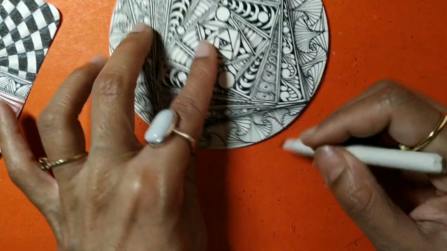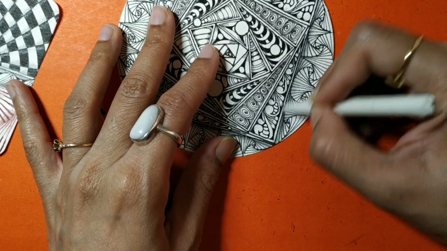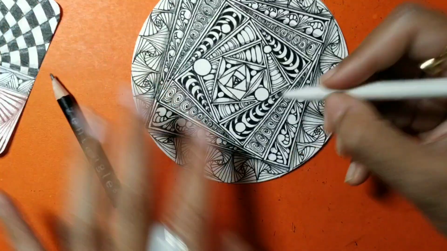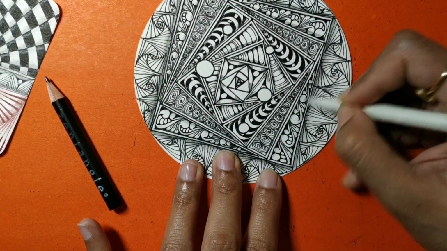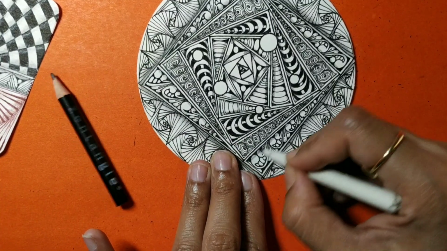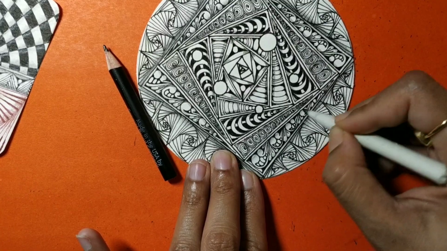Right, and then with a gentle hand, without making the entire section gray, just touch the inner spaces where you have put the graphite. Don't spread too much.